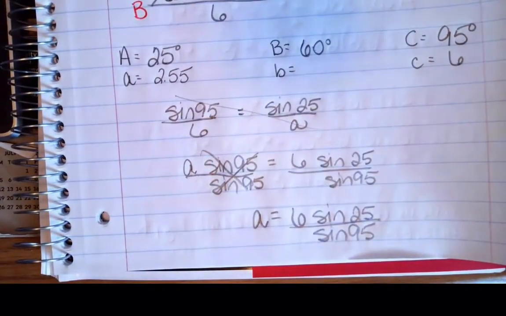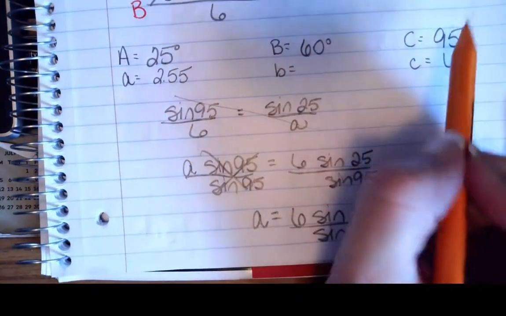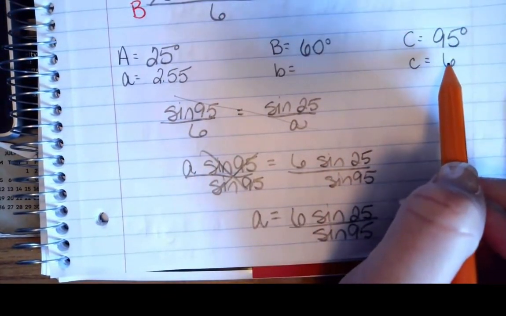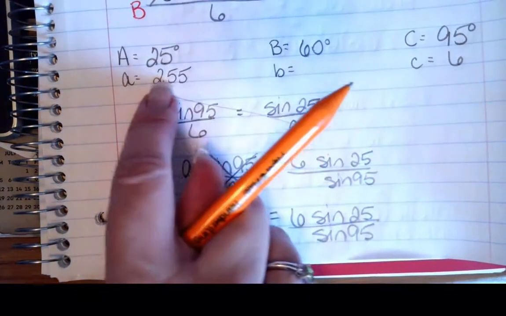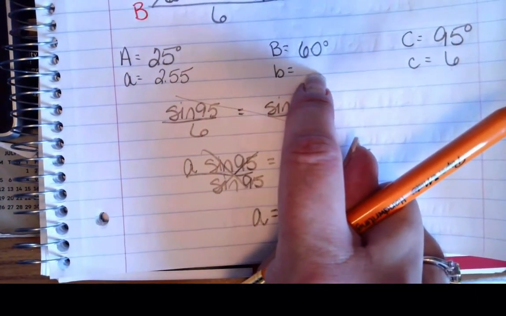Now, do not be tempted to go in and use the Pythagorean theorem at this point, because it's not a right triangle. So I just need to find little b. Another thing that you want to do is always go back to your original ratio because it's not rounded. You won't have rounding error here, whereas if I use this to find this, I've rounded this, so this won't be as exact as it could be.